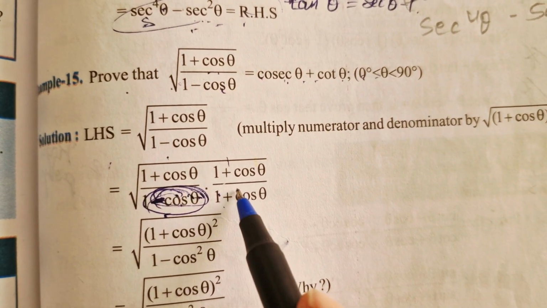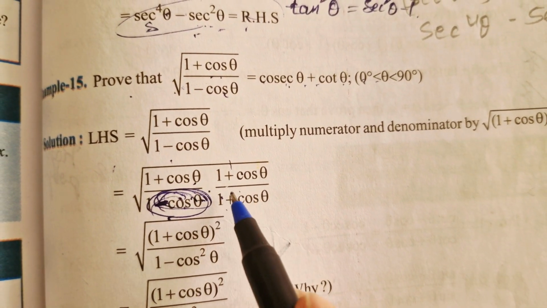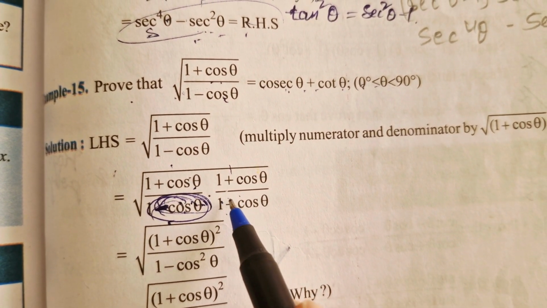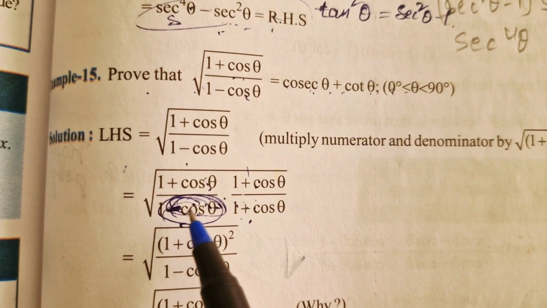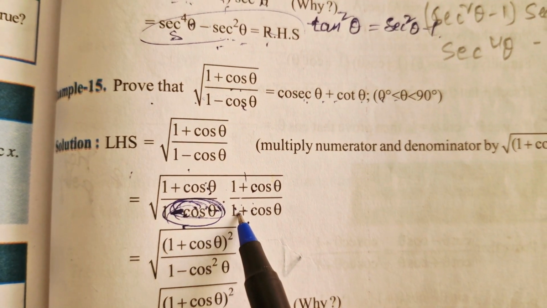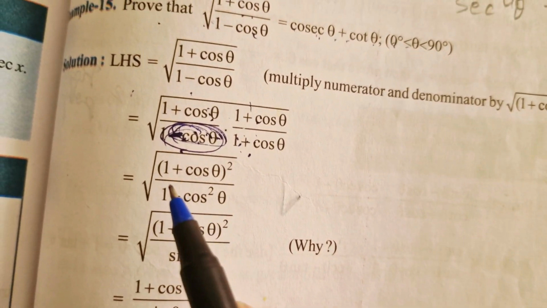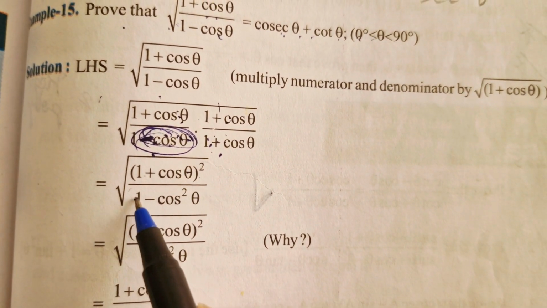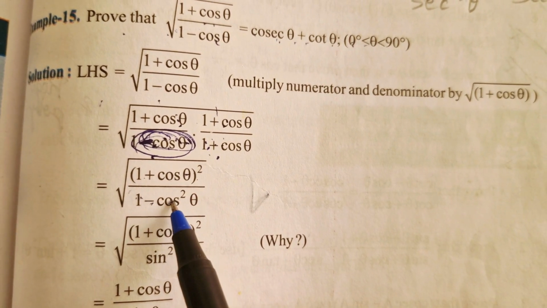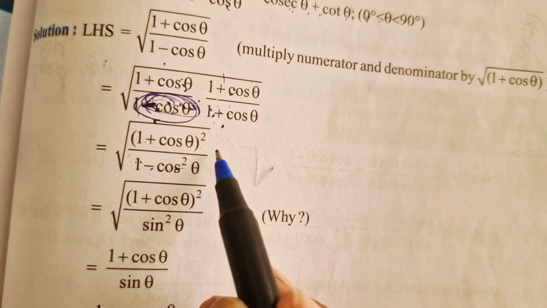We are multiplying this numerator and denominator with 1 plus cos theta. This numerator we have taken as 1 plus cos theta. We are multiplying them. So with that we can get root over 1 plus cos theta whole square by 1 minus cos square theta.